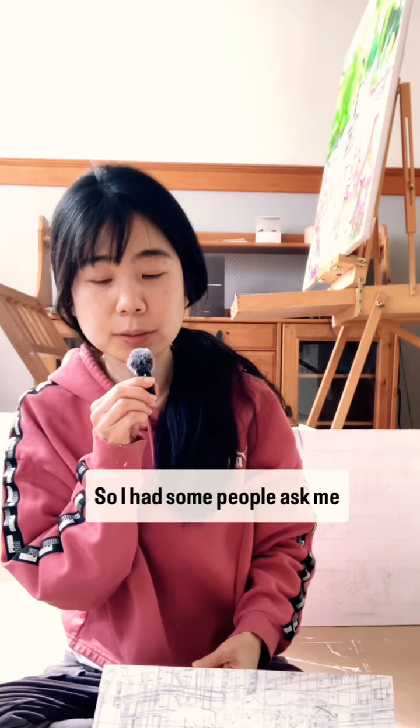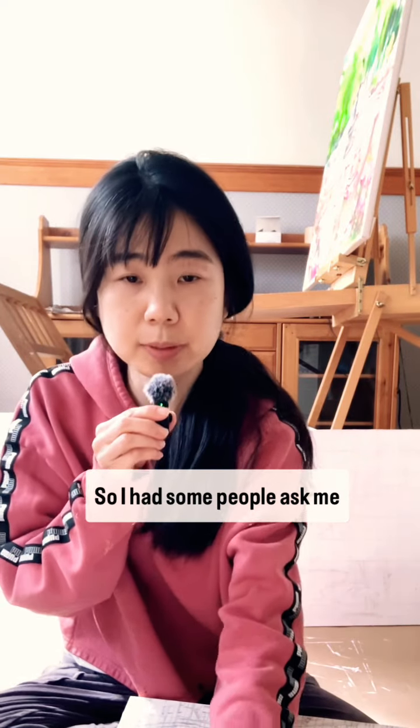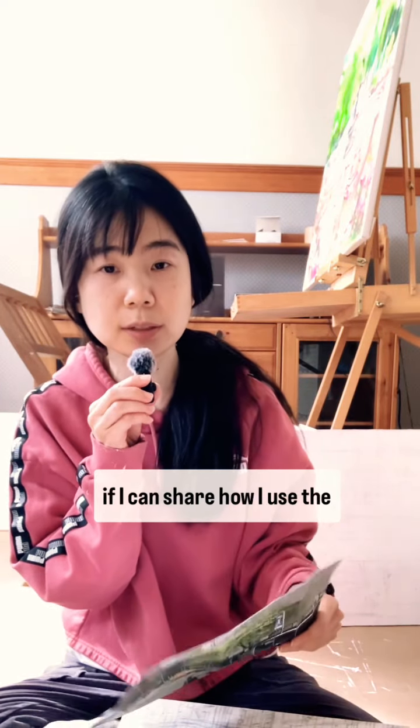Hey guys, so I had some people ask me if I can share how I use the grid for my drawings and paintings, so I'll do a brief overview.